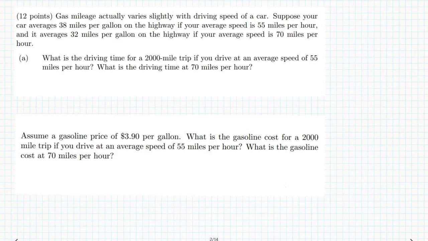Dealing with another conversion, we have gas mileage. It actually varies slightly with the driving speed of a car. Suppose your car averages 38 miles per gallon on the highway if your average speed is 55 miles per hour, and it averages 32 miles per gallon on the highway if you average 70 miles per hour. What is the driving time? So we're looking for time, for a 2,000 mile trip, if you drive at an average speed of 55 miles per hour.